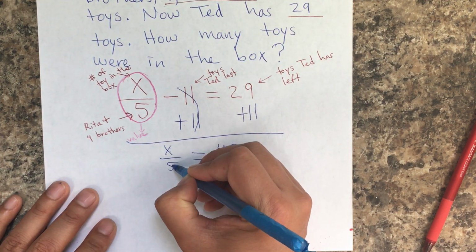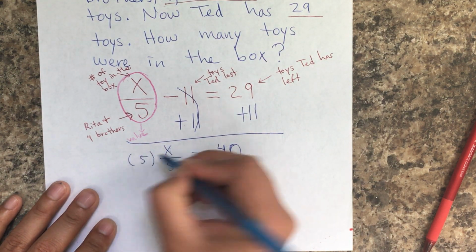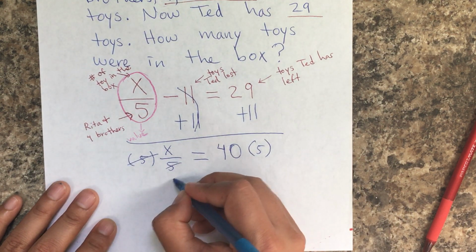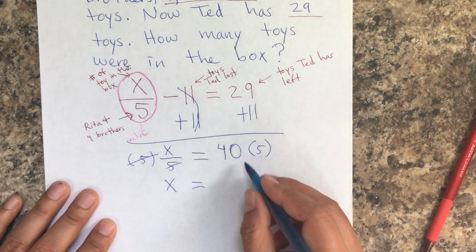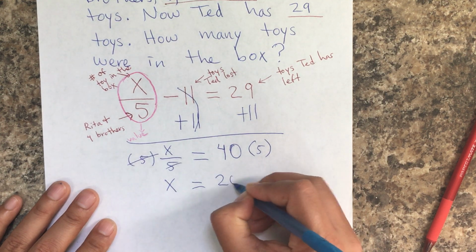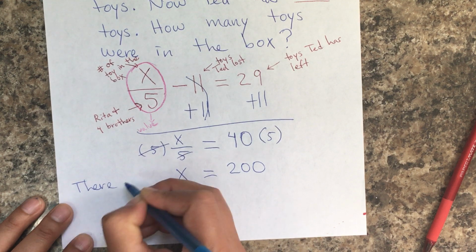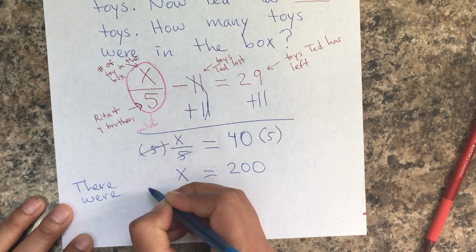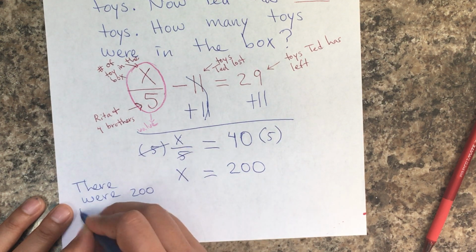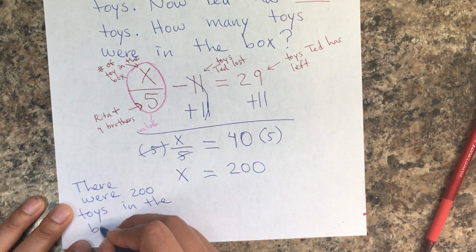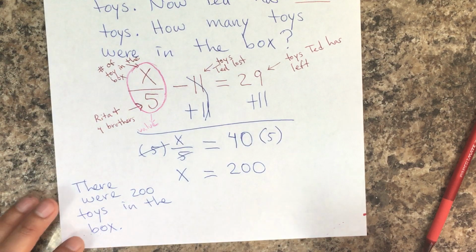If we're dividing, the opposite is to multiply by 5. So let's undo the division. And so that means that in the box, there were 200 toys to begin with. So there were 200 toys in the box. And that was at the beginning.